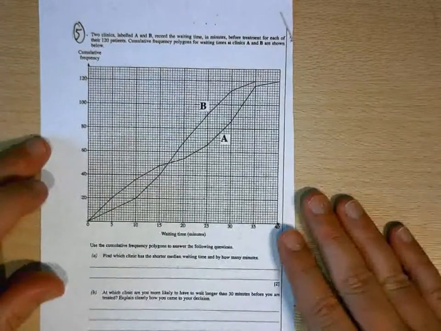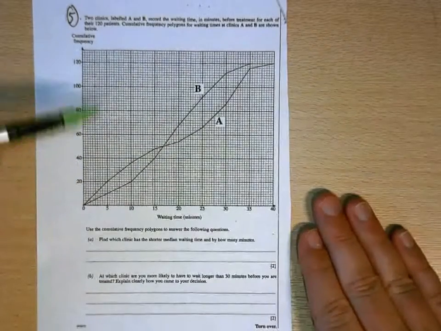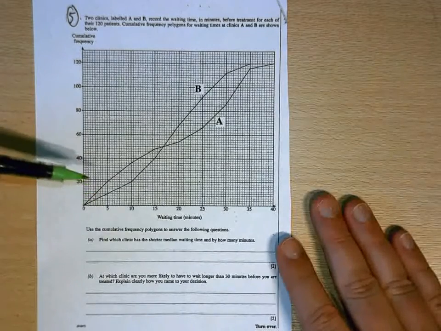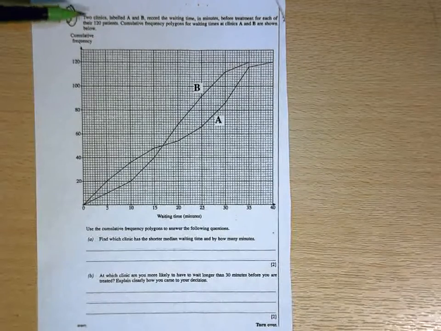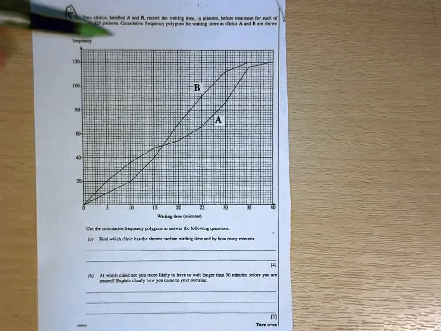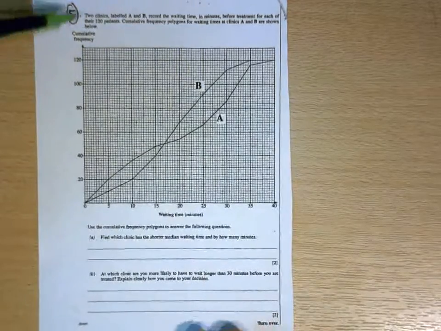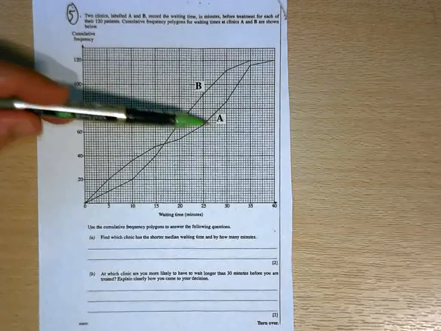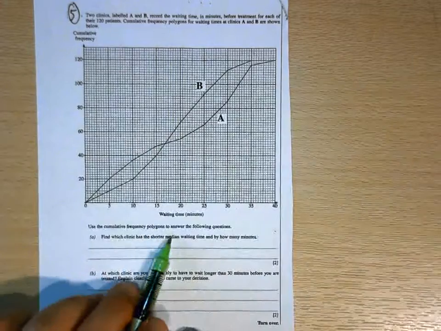Okay, with question 5, there are 2 graphs, 2 cumulative frequency curves drawn on the same axis. So chances are we're going to have to do some comparisons here. So the context of this question then, 2 clinics labelled A and B record the waiting time in minutes before treatment for each of their 120 patients. So you can see they're both going up to 120. Cumulative frequency polygons for waiting times at clinics A and B are shown below. Use the cumulative frequency polygon to answer the following questions.